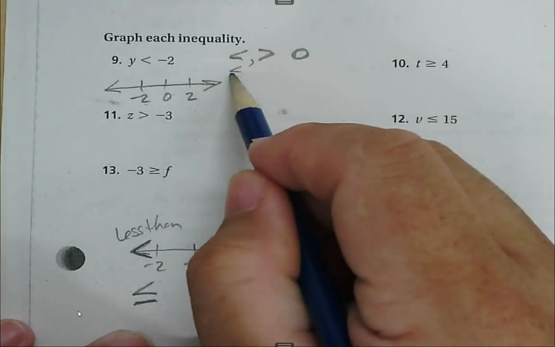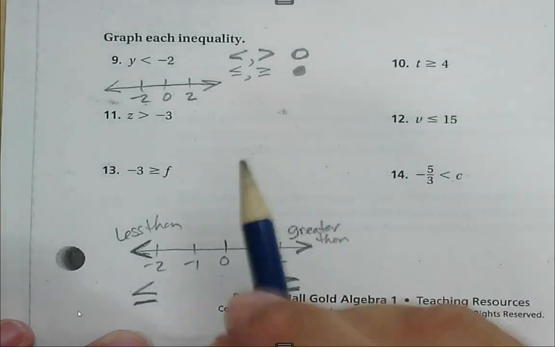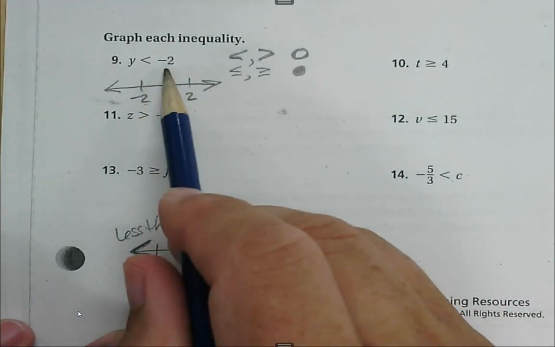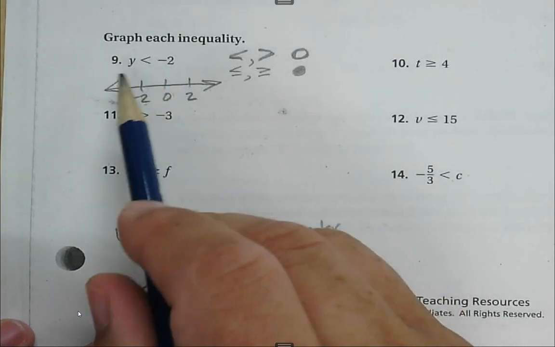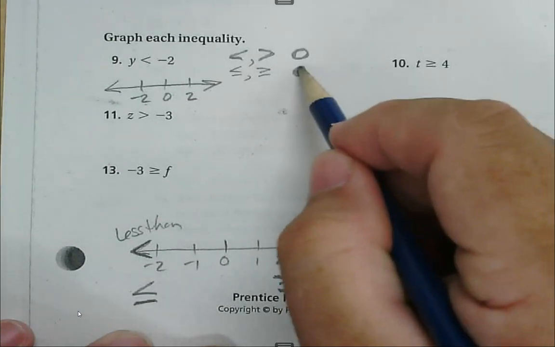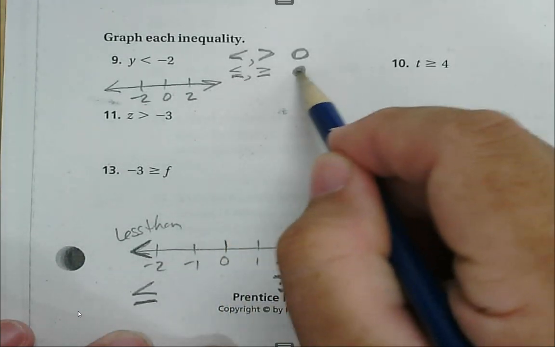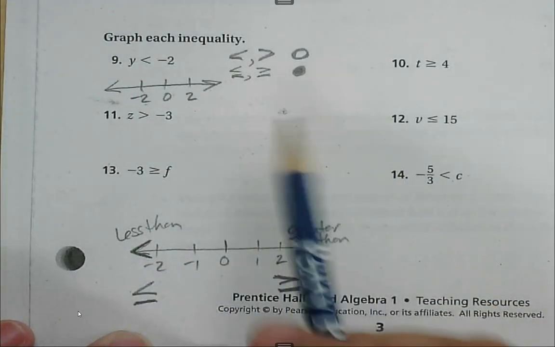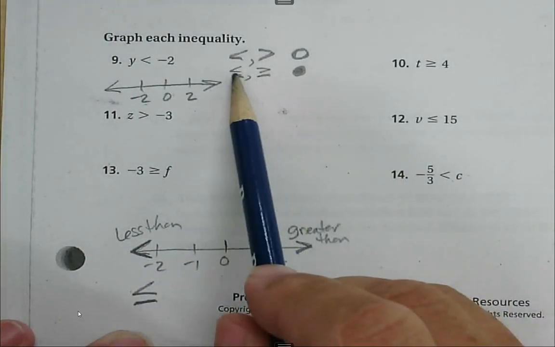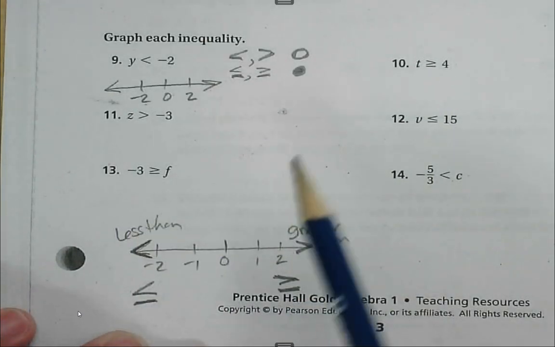If it is less than or equal to or greater than or equal to, then you're going to use a closed circle because you are saying it can be -2. It could also be less than -2. So you are including that. So that's why when you include it with that equal sign, then you are going to make it solid. And again, another way to think about this is if you've got a line under it, then it needs to be solid. So that's our first indication right there.